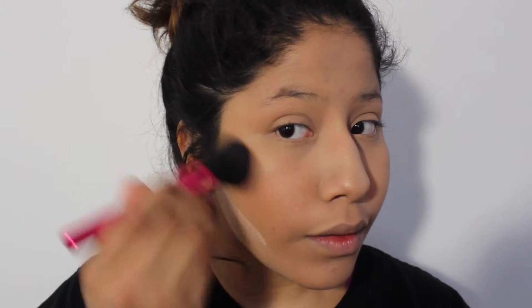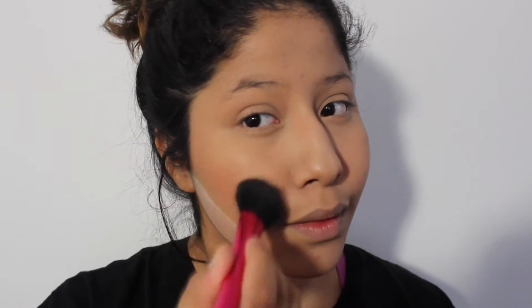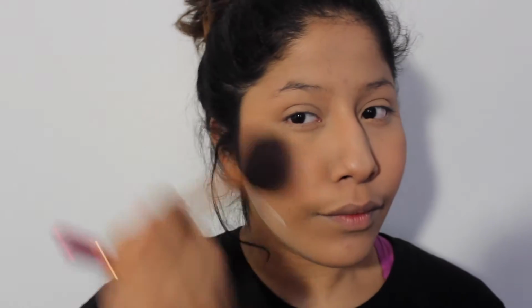Oh, now to blush. I'm using this Pandora's Face blush with this Sephora brush. It's so hard to say this, with the Sephora brush. I really love the color of this, but I just put a little too much on.